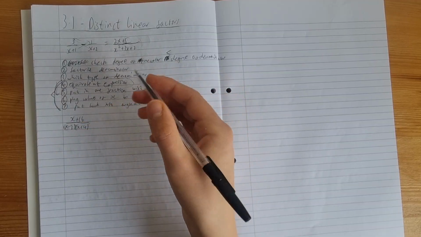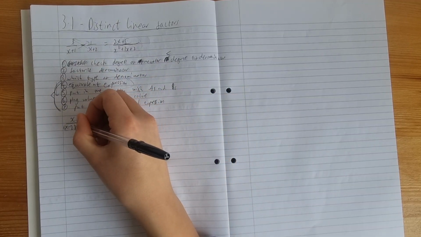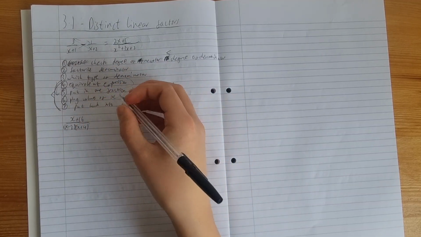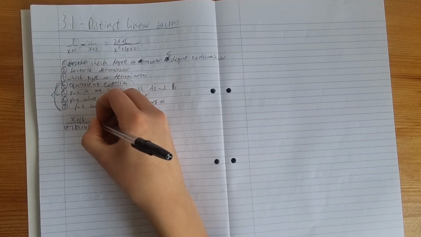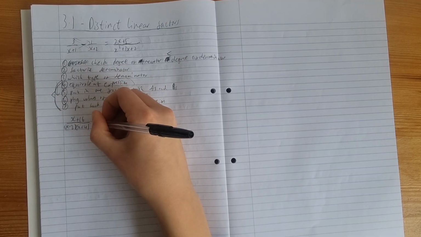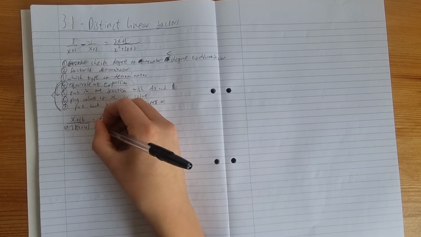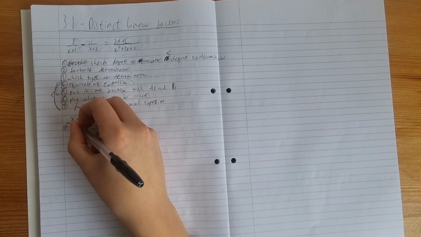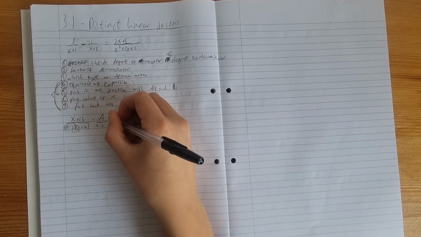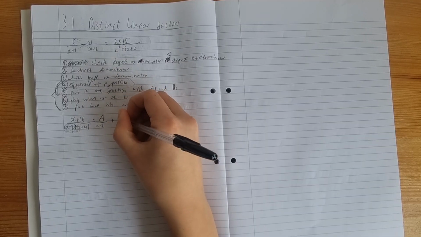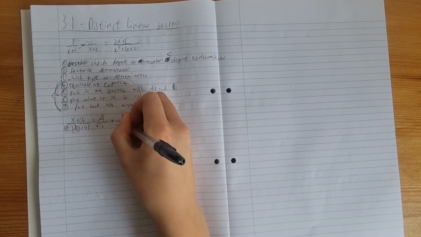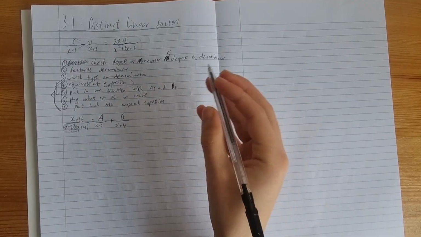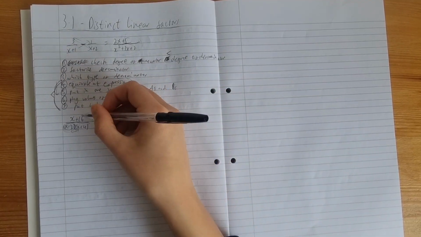And if they were irreducible quadratic factors, there would be something squared. So this is equivalent to A, something we don't know what A is, over the first linear factor. In fact, it doesn't matter the order, of course, plus B over the other one. And if you had more, it would be plus C over the next one, etc.